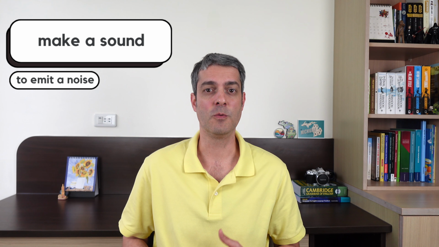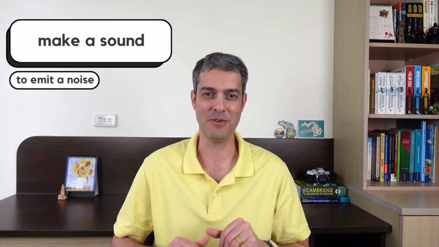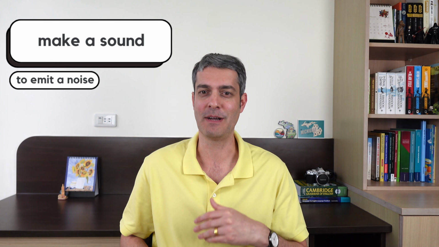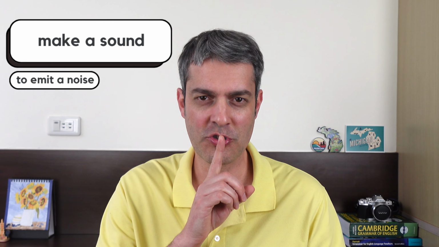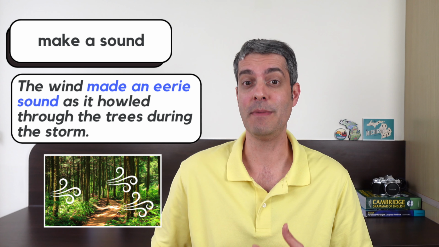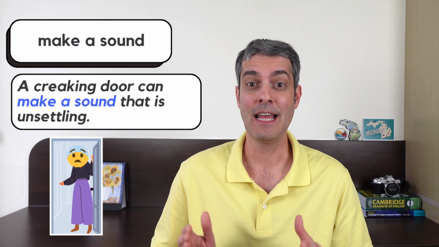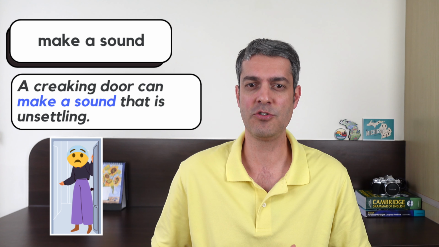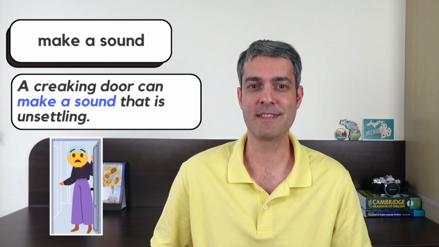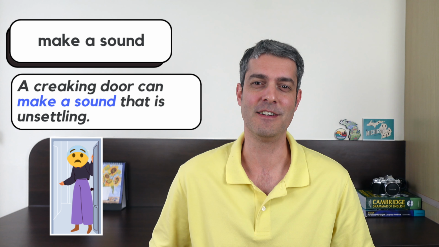When we make a sound, we are not just existing in silence. We are actively emitting noise. Maybe in a movie, you've seen people trying to hide, and one character might turn to the other and say, "Shh, don't make a sound." This example says, the wind made an eerie sound as it howled through the trees during the storm. And this one says, a creaking door can make a sound that is unsettling. You'll often hear this type of sound when watching characters in a movie open the doors of a haunted house.